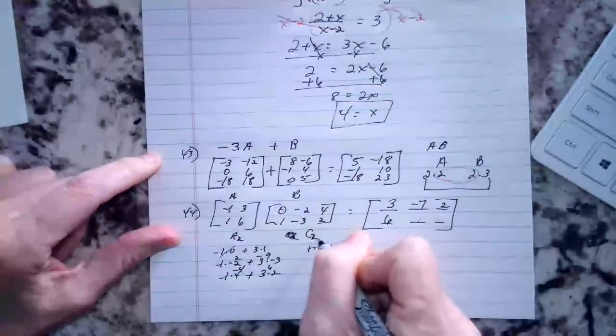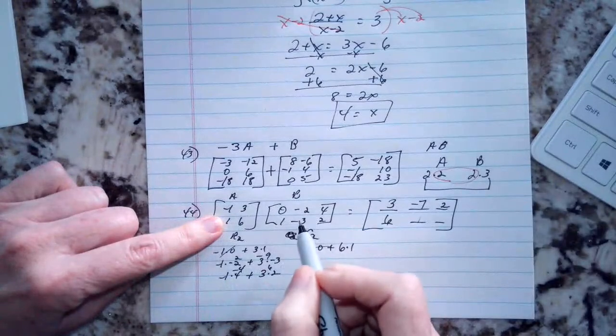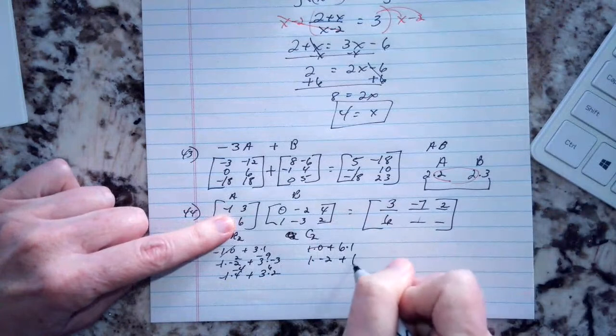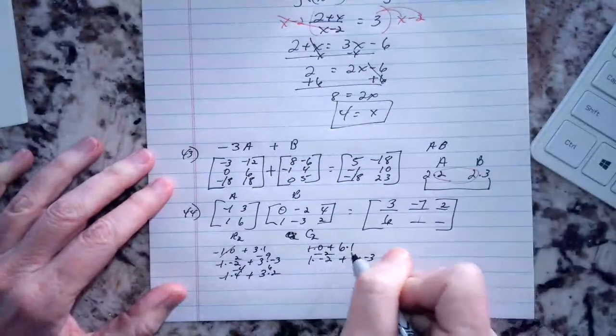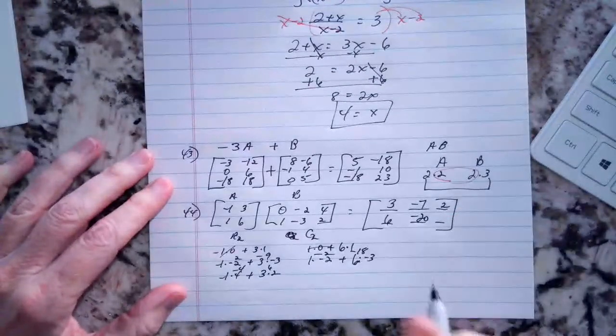This is row 2, column 2. So 1, 6, and -2, -3. So it'll be 1 times -2 plus shift, 6 times -3. So we get a -2 plus -18, that's -20.